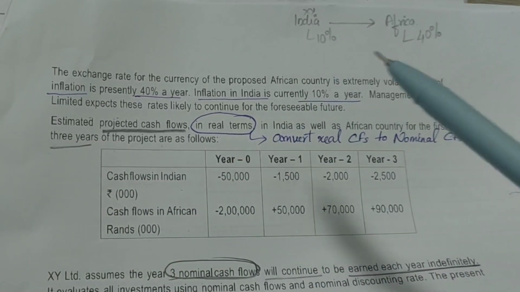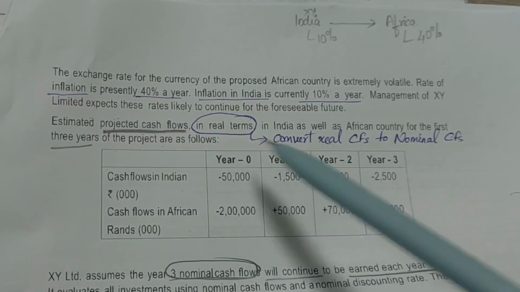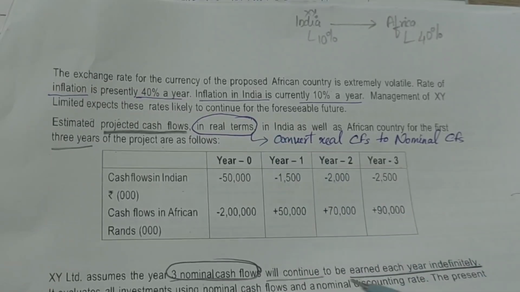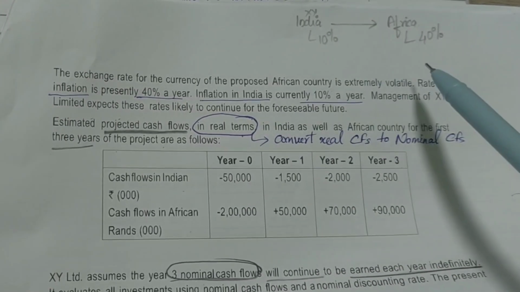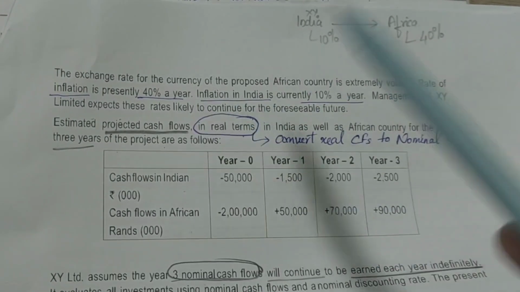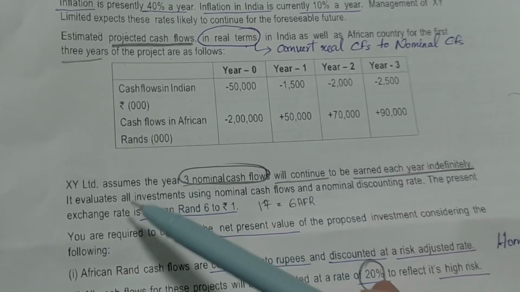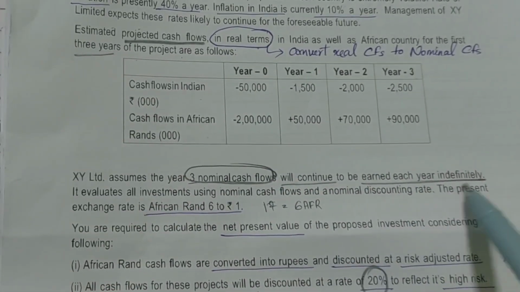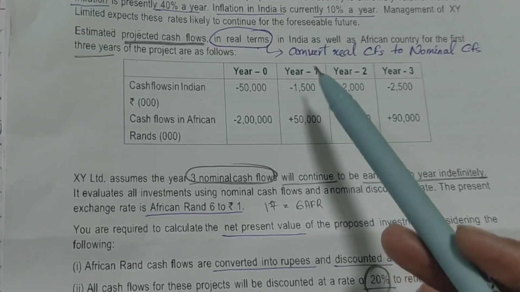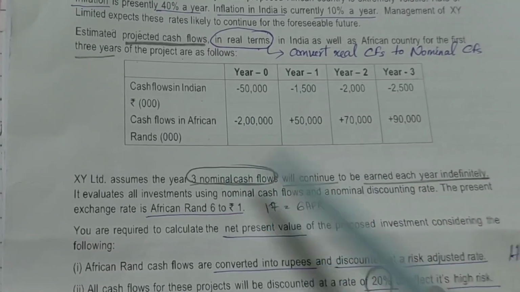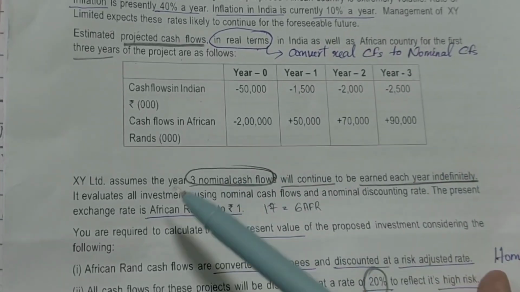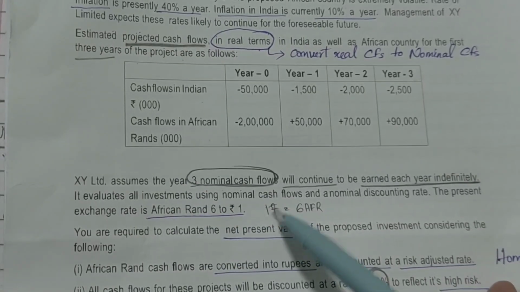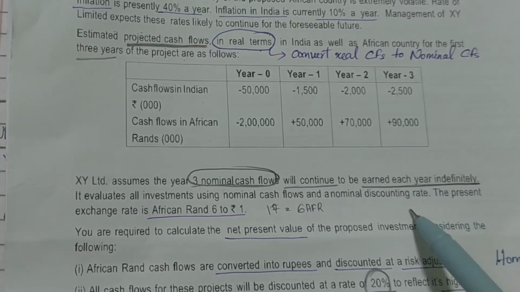The first 3 years' cash flows are given in real terms. So we have to convert them into nominal terms because there is inflation. XY Limited assumes the year 3 nominal cash flows will continue to be earned each year indefinitely. So what is given to us in real terms, we have to convert to nominal terms. It evaluates all investment using nominal cash flows and a nominal discounting rate.